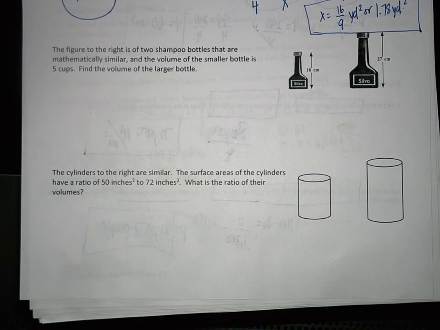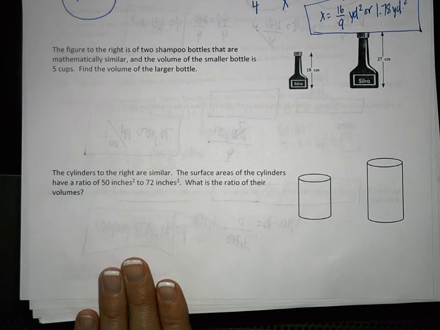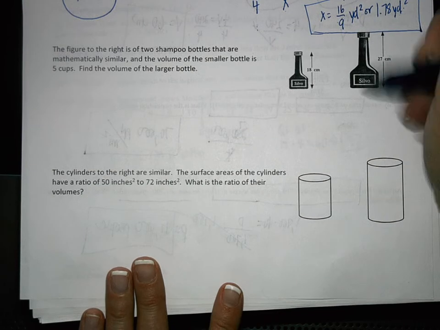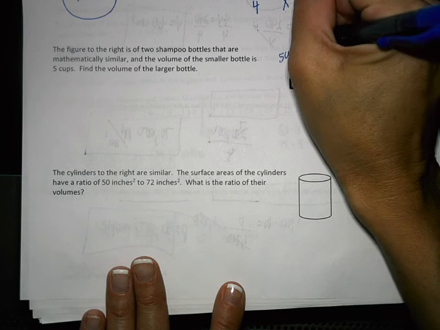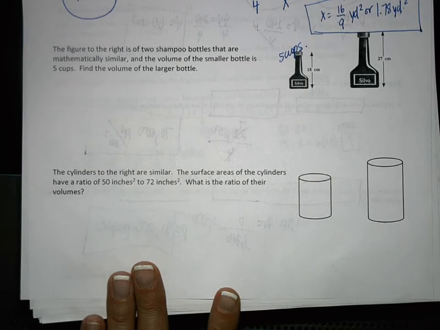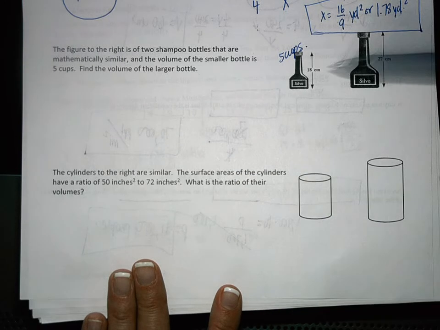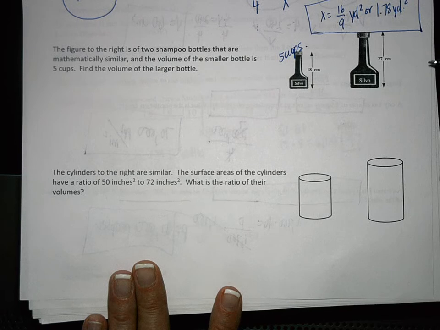The figure to the right is 2 shampoo bottles that are mathematically similar, and the volume of the smaller bottle is 5 cups. So right here, the volume of the smaller bottle, right here, 5 cups. Find the volume of the larger bottle. So again, right here, they have given us the what? The height.